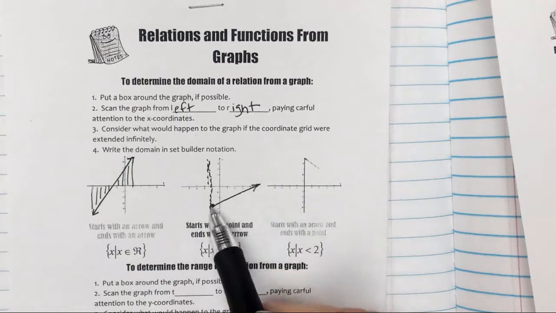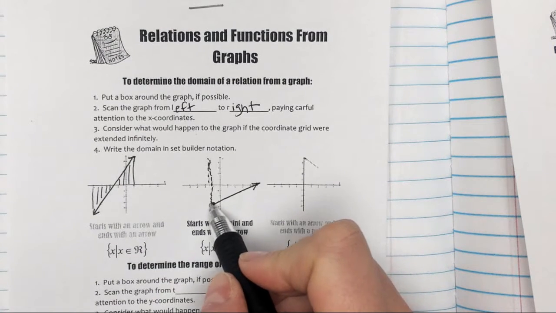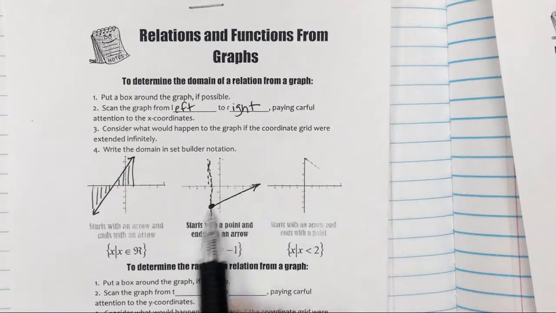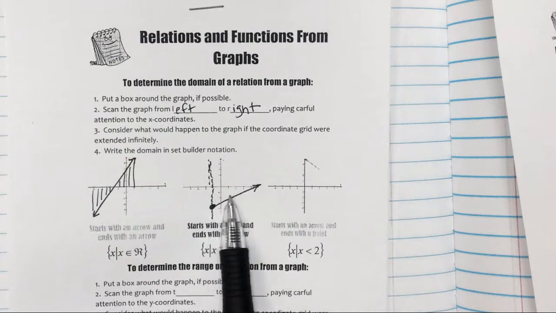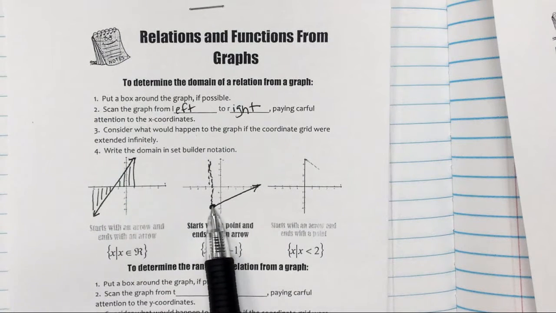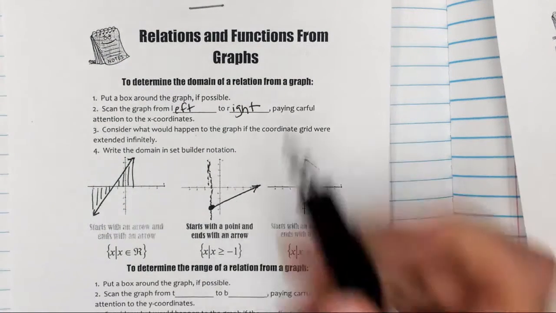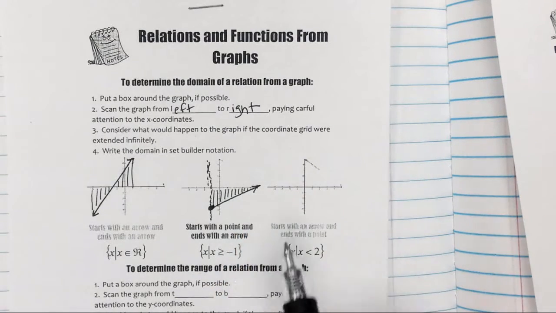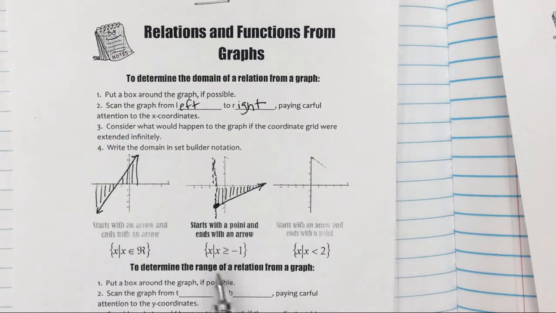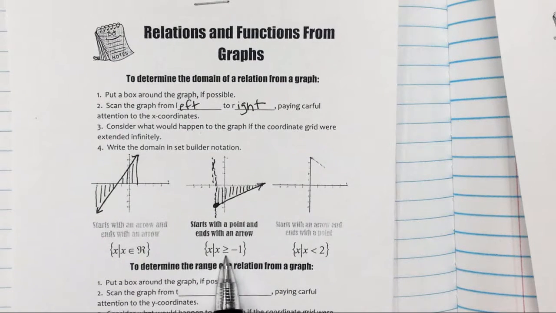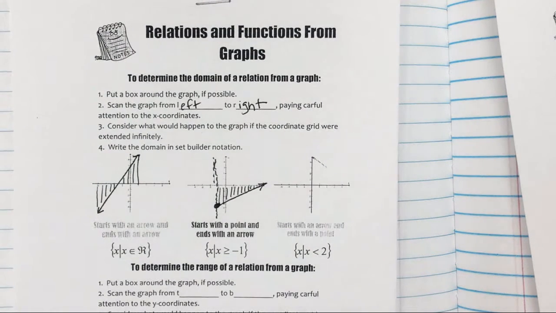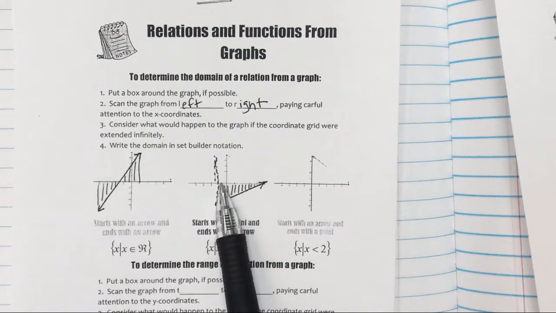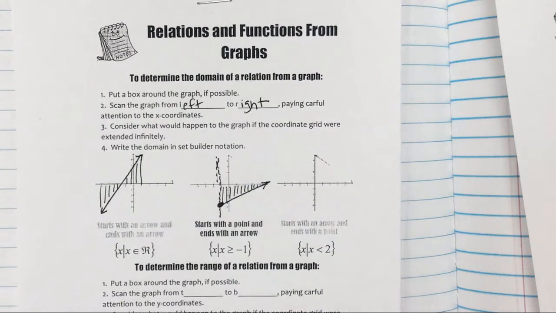This graph has a minimum, and my minimum is going to be at x equals -1. So if I scan from left to right, I've got a minimum at x equals -1, and then my graph is going to touch the x-axis in all the points that are greater than -1. So my domain is x when x is greater than or equal to -1. So again, this is saying my domain is all x values that are bigger than -1.